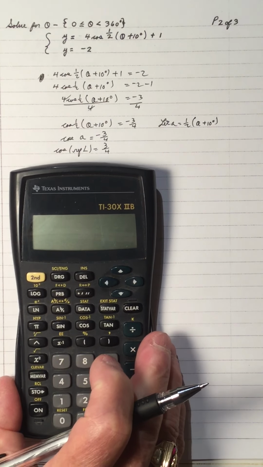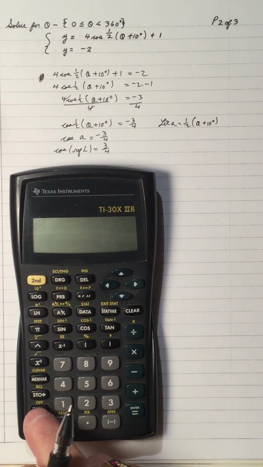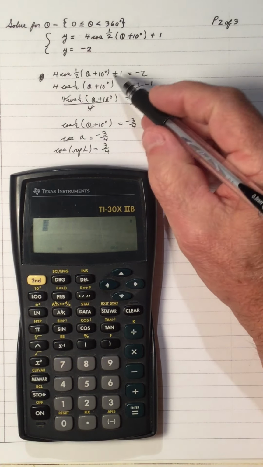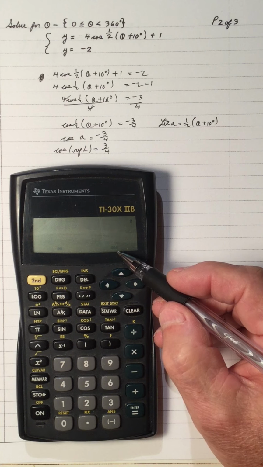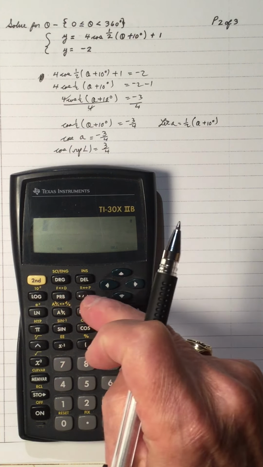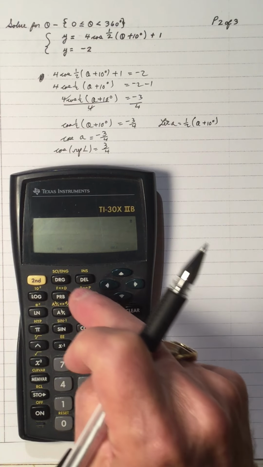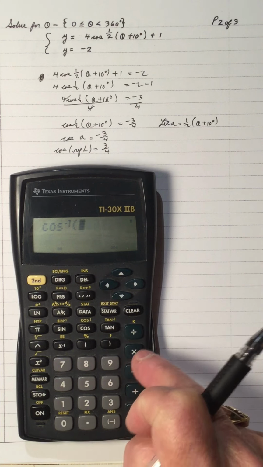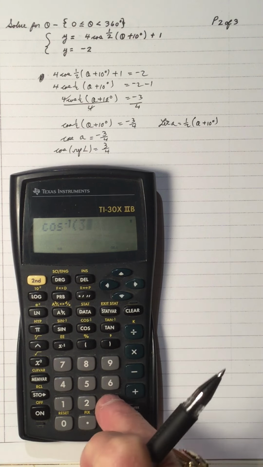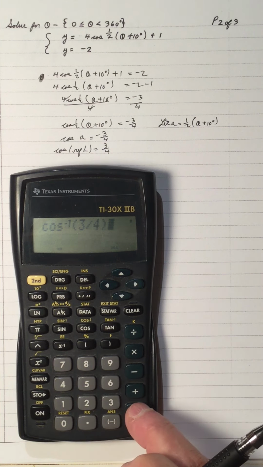So notice this time with the 3/4 we have to use our calculator. We'll turn on the calculator, and this calculator is in degree mode. Cos of what angle gives me 3/4? So we go inverse cos of 3 divided by 4, or you can go decimal .75.